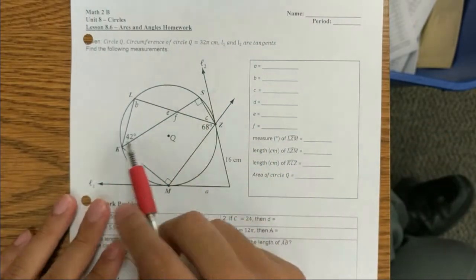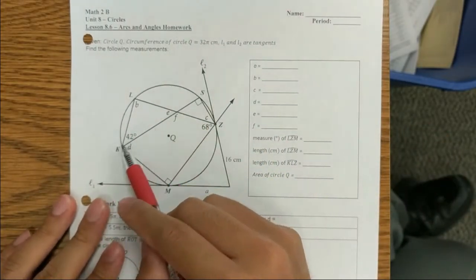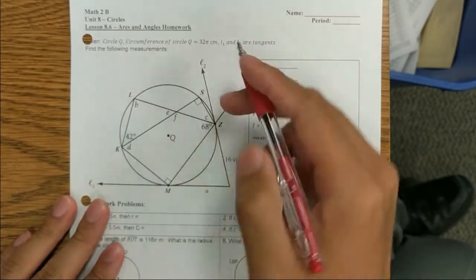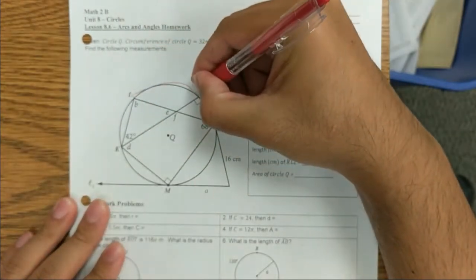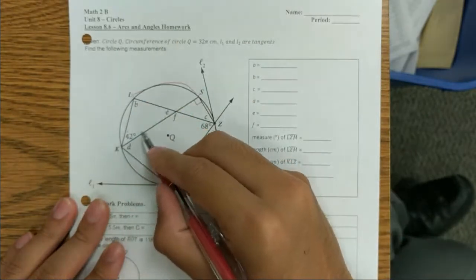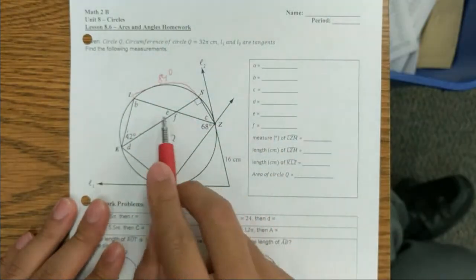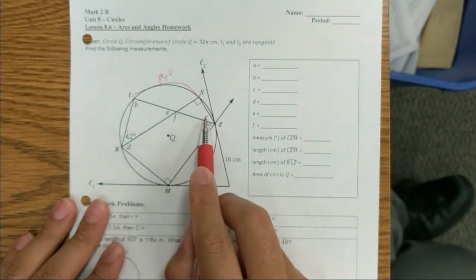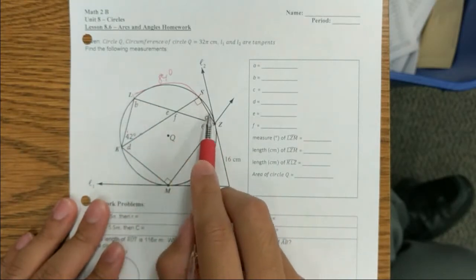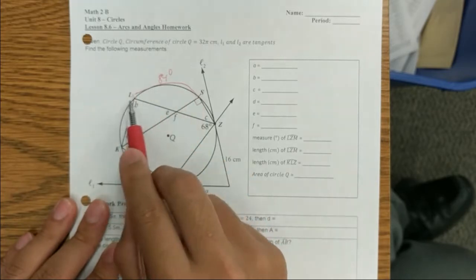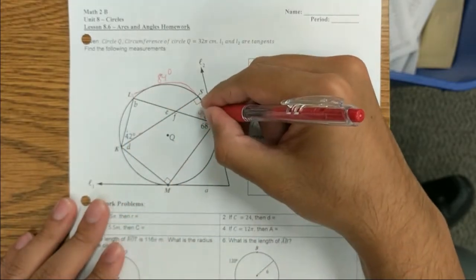Okay, so just starting anywhere, I see angle 42 degrees right here, which intercepts arc LS. So an inscribed angle is half of the intercepted arc. And then I see that angle labeled C is also an inscribed angle, which cuts off 84. So half of 84 degrees is 42 degrees.